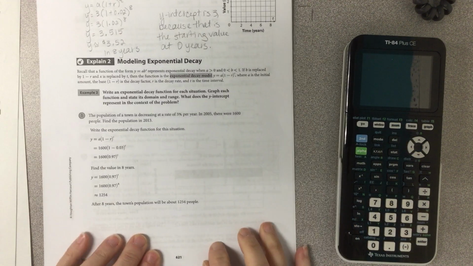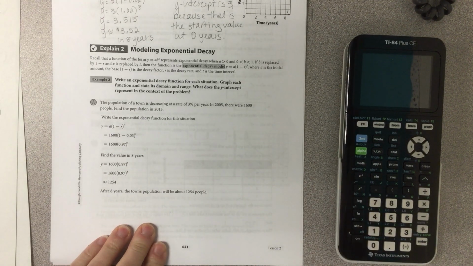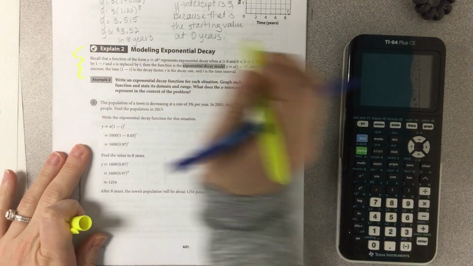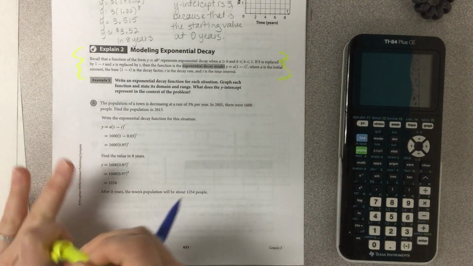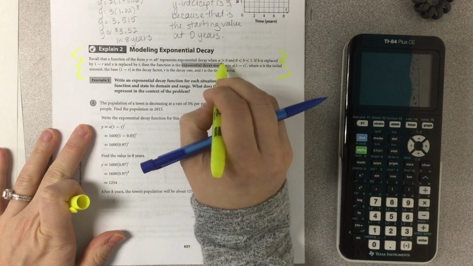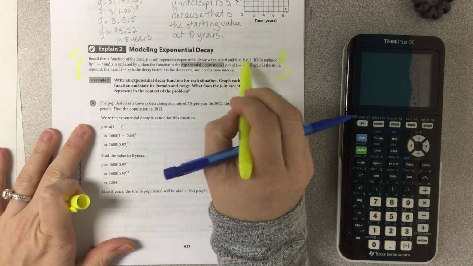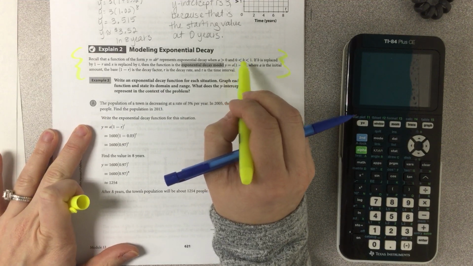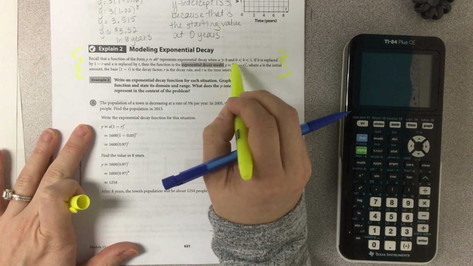Today we're going to talk about exponential decay, and we kind of touched on it yesterday that the main difference here is that our growth rate is going to be less than 1. And so A is still the initial value, still greater than 0. B has to be less than 1 this time, but greater than 0. We can't have a negative growth rate.